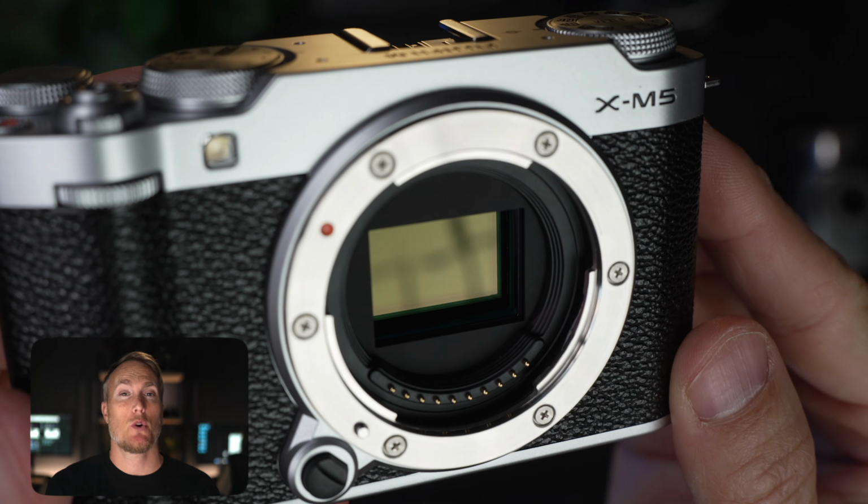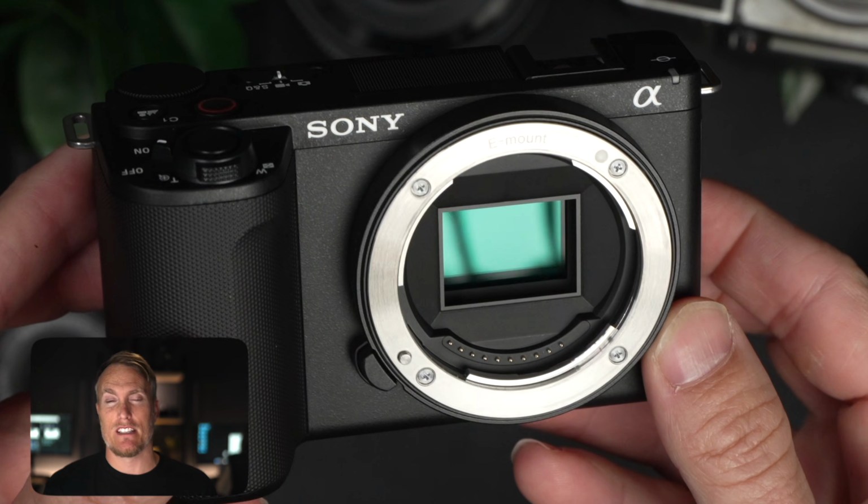For now, I'm gonna share my thoughts and experiences with both of these cameras, along with some guidance on which one might be the best fit for you. I know that was a quick introduction, but there's a lot to cover in a limited amount of time, and that's what we will be tackling today on the Film Alliance.